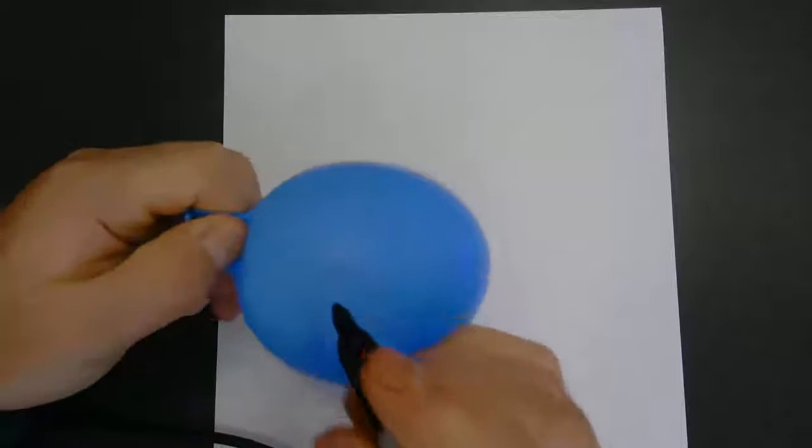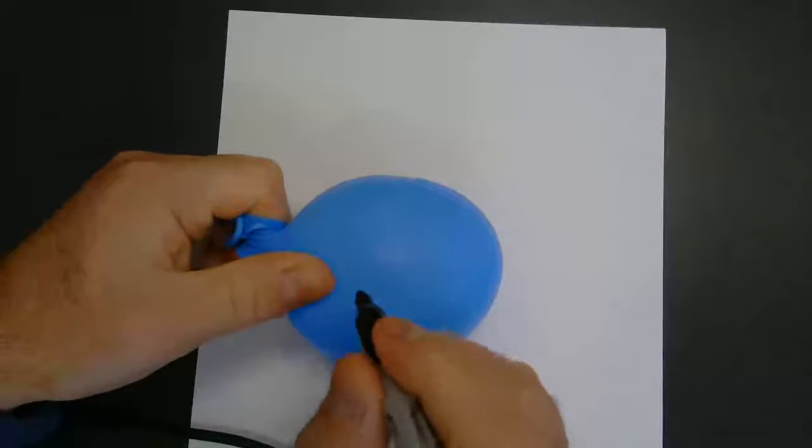Okay, so what I'm going to do is blow up this balloon about halfway. Okay, that's good right there. And then I'm going to draw a grid on it. Bear with me, it's not going to look real scientific, but good enough.